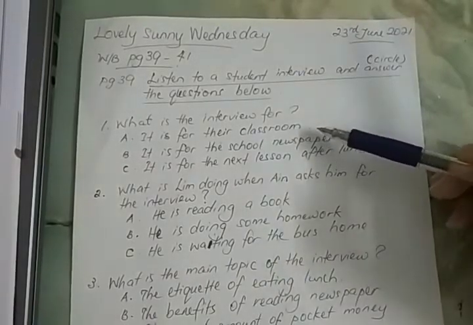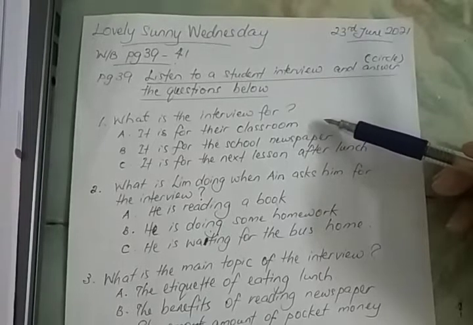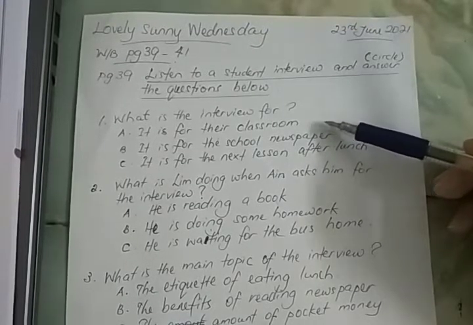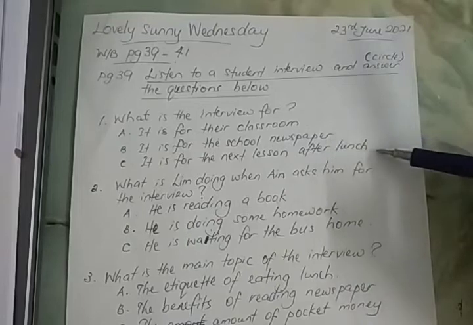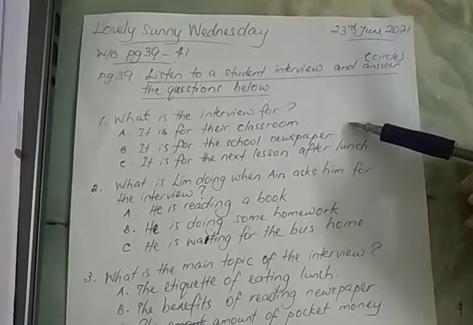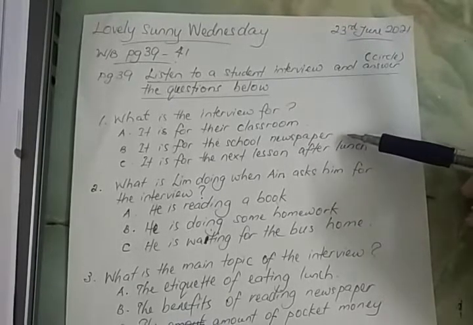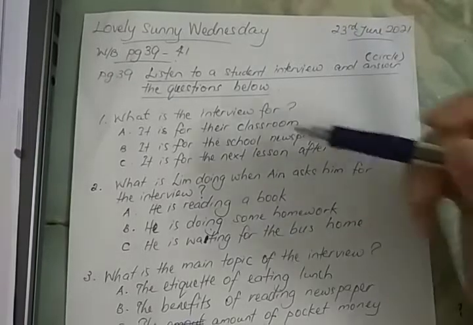Let's come to question 1. What is the interview for? Is it A, B, or C? Do you remember the interview? Well, it is for the school newspaper, as she's a student reporter from the news club of the school. So we shall circle B.